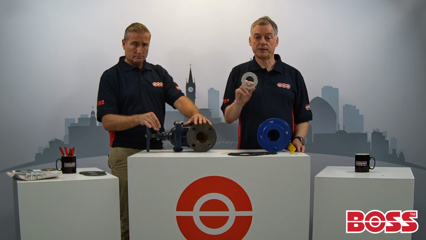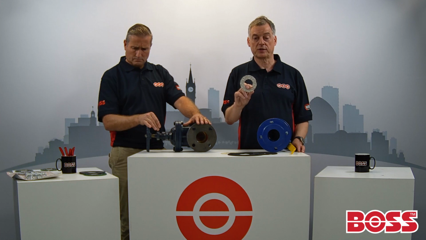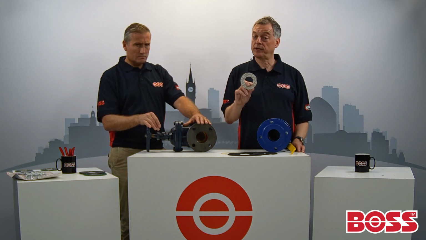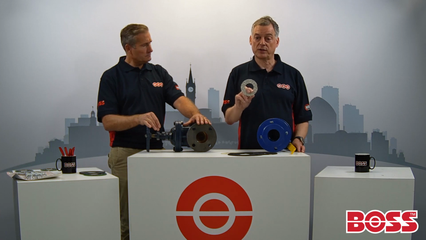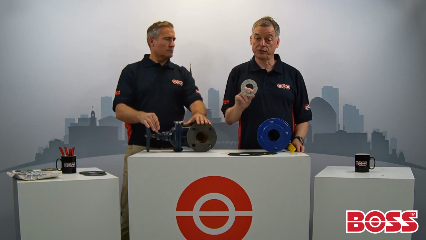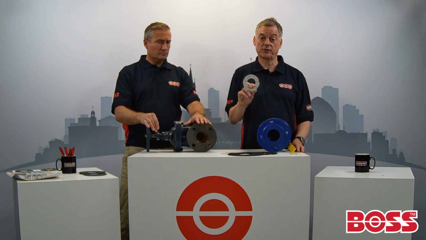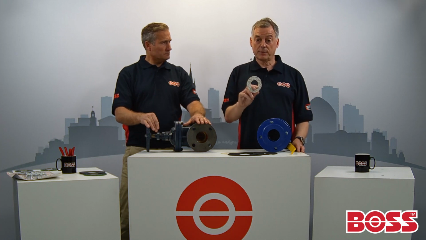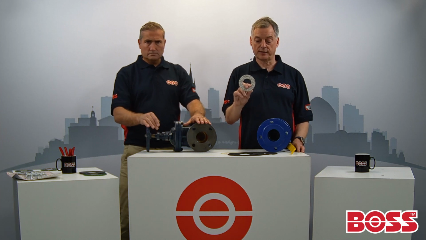PGX gaskets tend to be supplied as IBC and are used in moderate pressure applications. So the maximum pressure class for a PGX is much higher than an EPDM. It's PN40 or class 300. The working temperature is also higher. It's around 200 degrees Celsius. Now, this type of gasket should be assembled with higher strength bolts, such as grade 8.8.